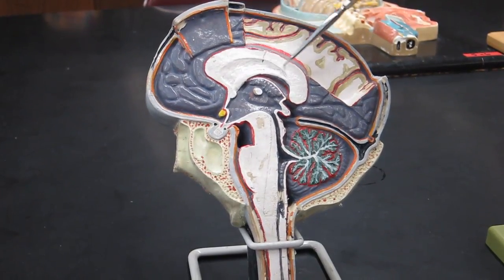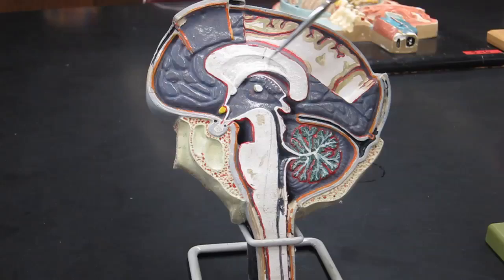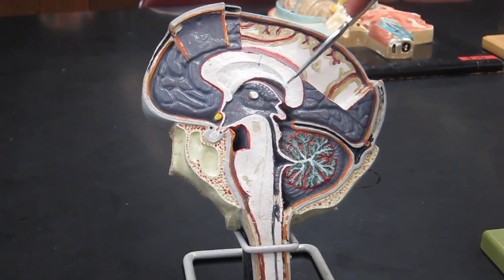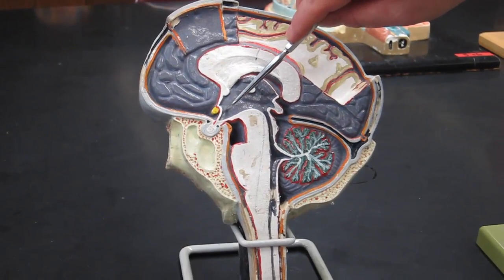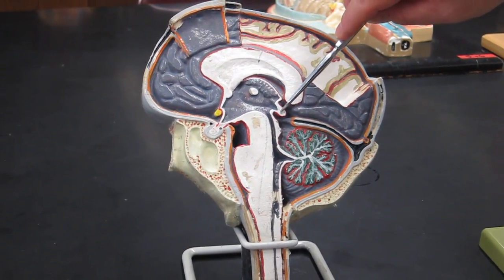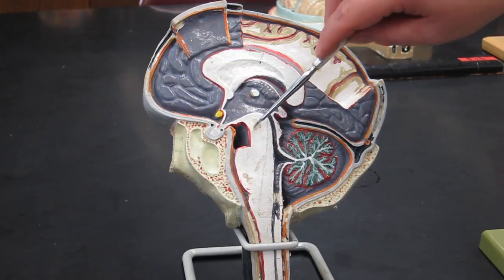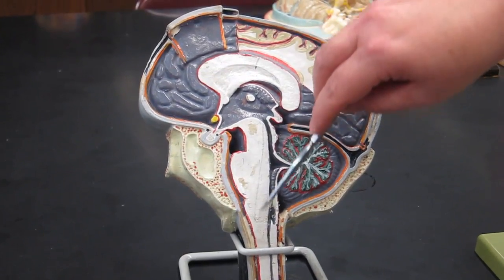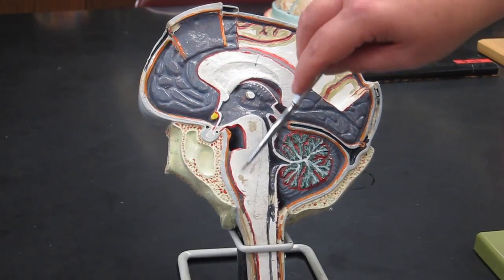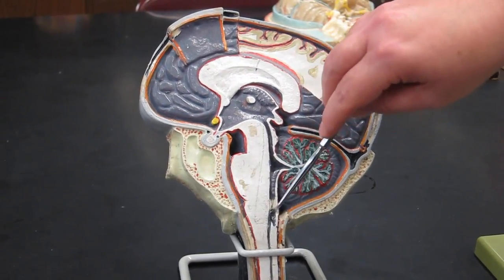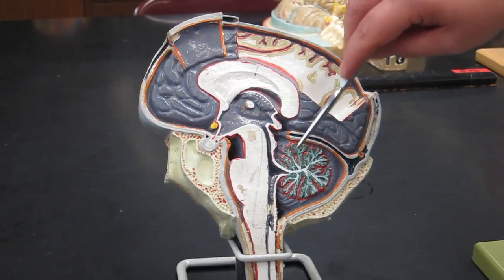Here's the corpus callosum. Okay, here's the diencephalon, thalamus, hypothalamus, epithalamus. Here's the brainstem, midbrain, pons, medulla, and here's the cerebellum.